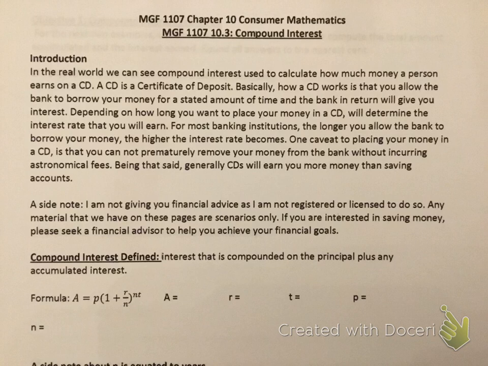So really quick, I am not a financial advisor. I am not licensed to practice that or registered. So I'm not giving you any financial advice here. I'm just telling you the basic facts of CD versus savings account. Okay, so let's go ahead and talk about compound interest.